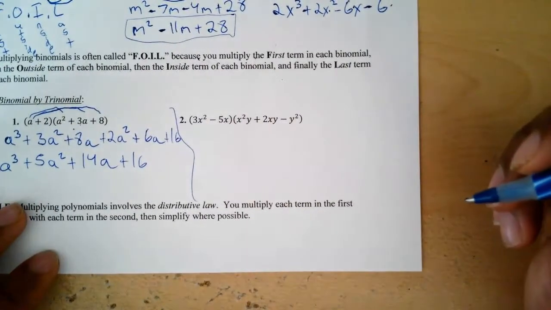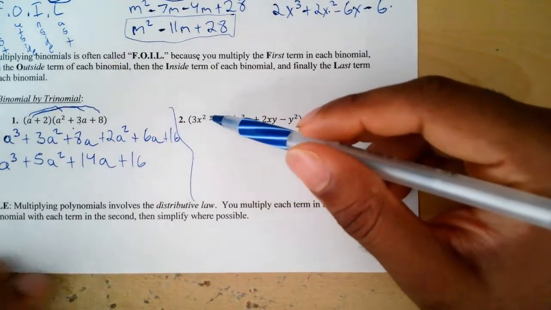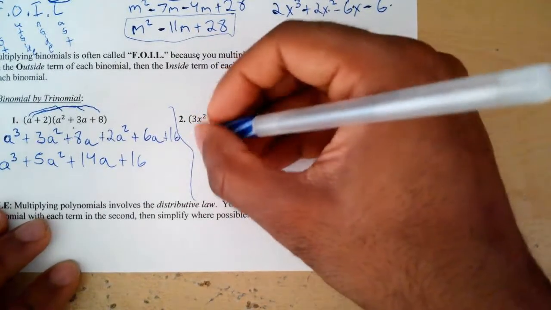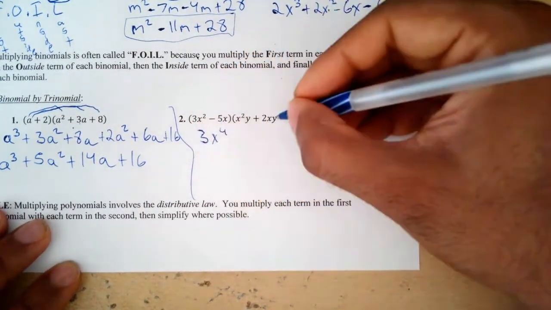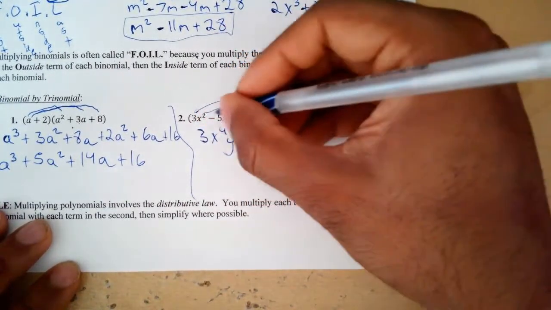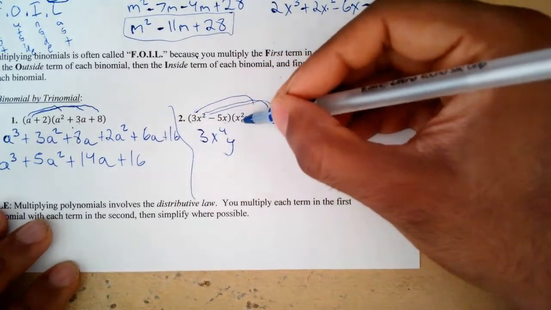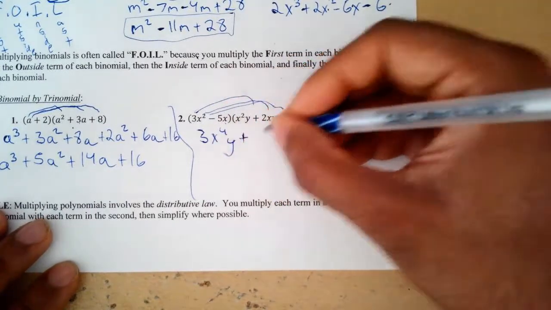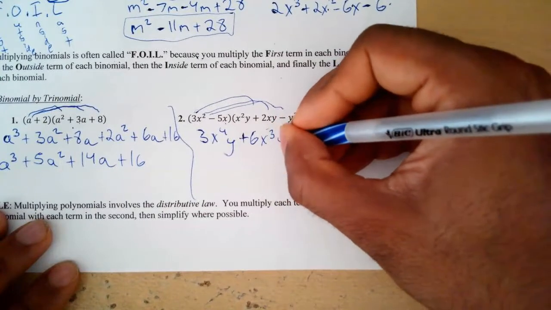Okay. So this example is going to be pretty much the same thing. So 3x squared times x squared y, that'll give you 3x to the 4 and the y. So again, I'm multiplying like this, then this one, and this one. Then once you finish the first term, you do the second one through it. Okay. So 3x squared times the second term here will give us 6x to the third and the y there.